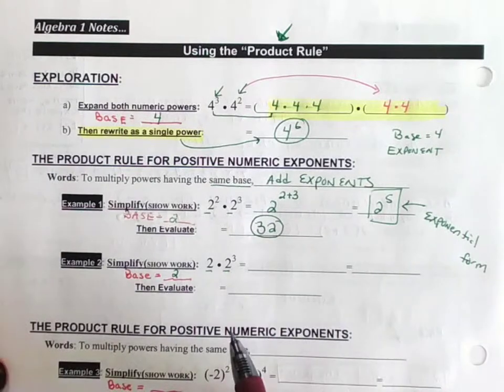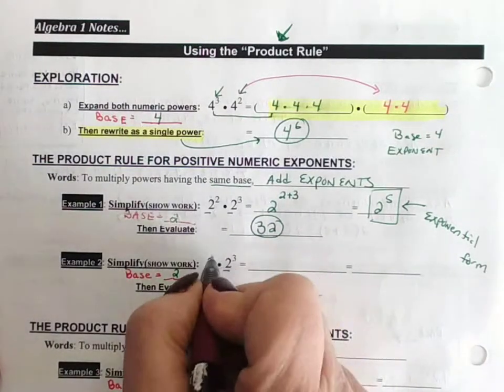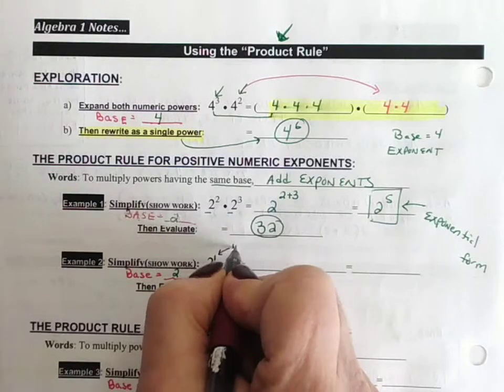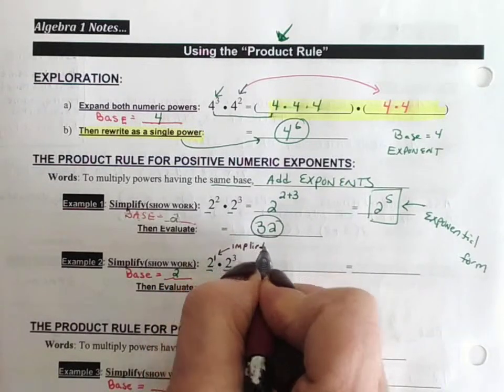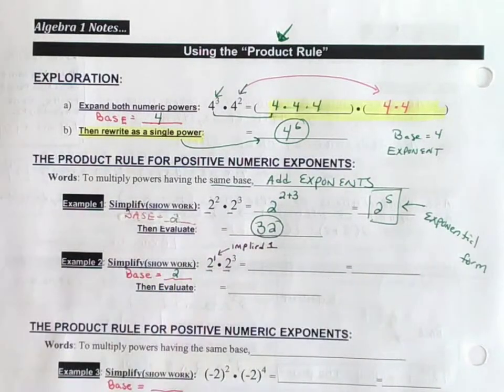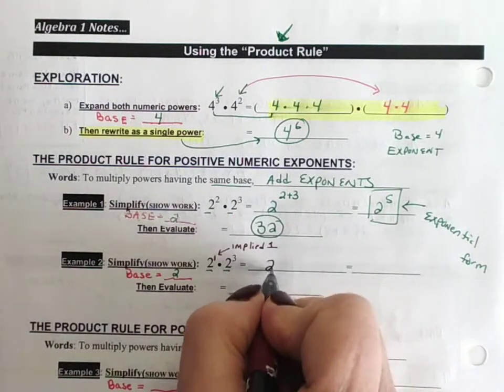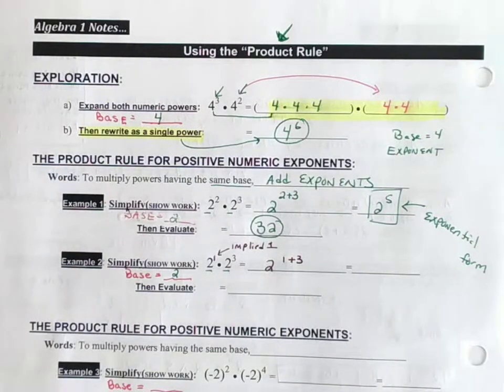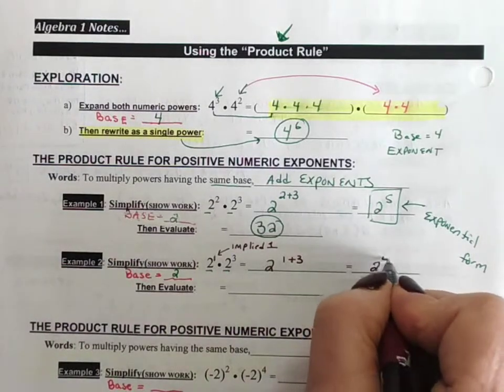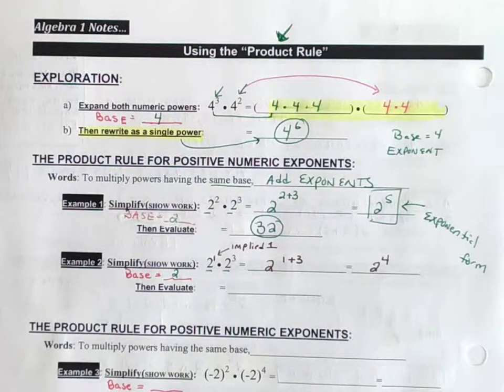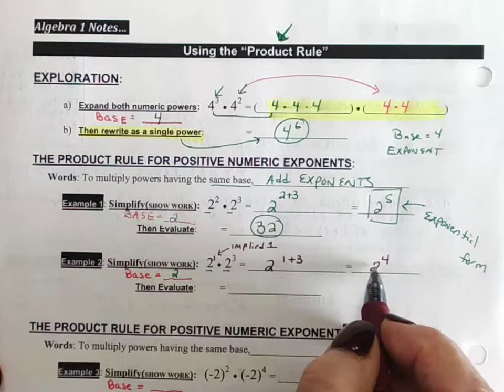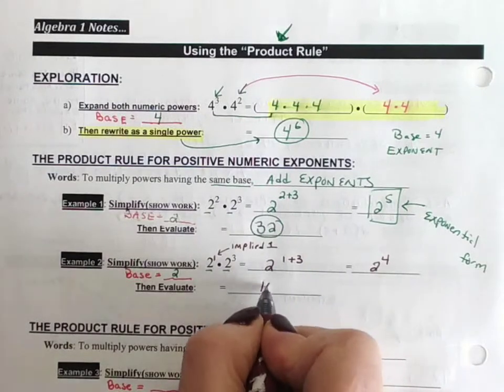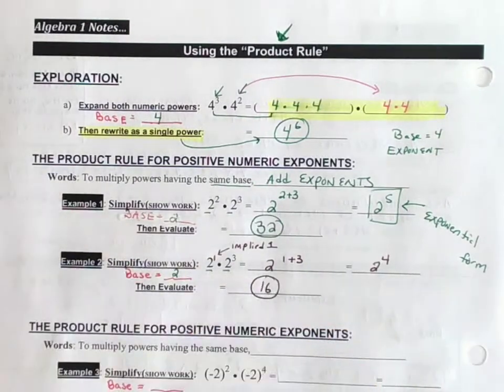Okay. So now we want to do this problem. There is an implied 1. So we're going to have 2, 1 plus 3 is 2 to the 4th. 2 to the 4th, do it mentally, is 16.